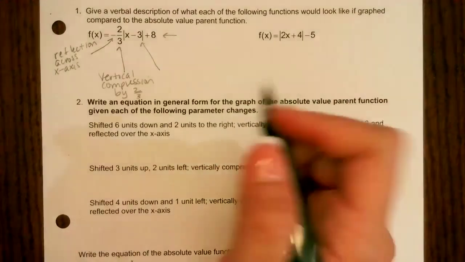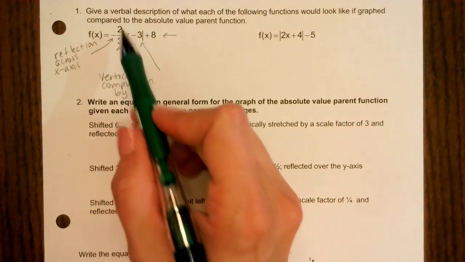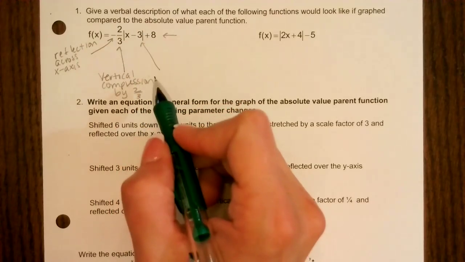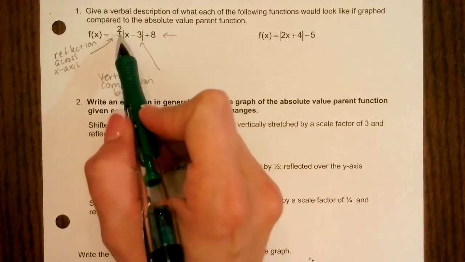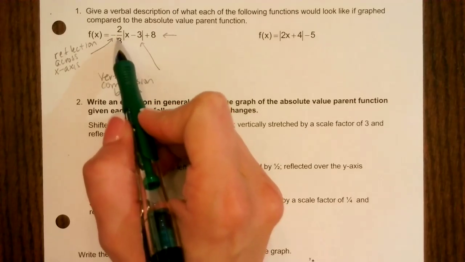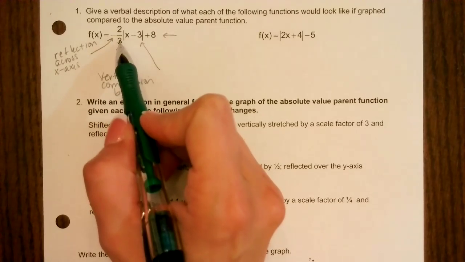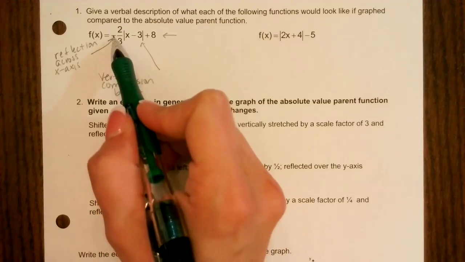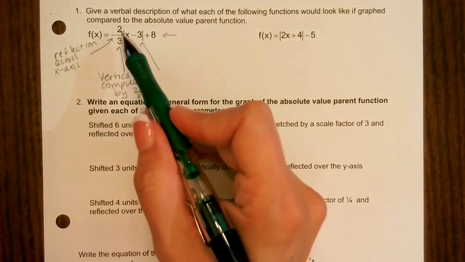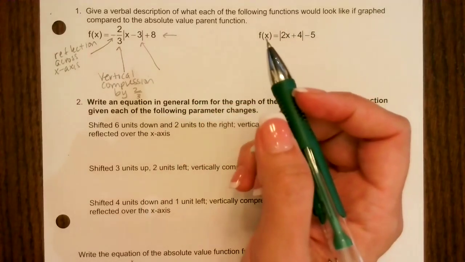Now with absolute values, remember that works just like the slope. So instead of going up one and to the right one, we would go up 2 and to the right 3. This would be our rise. This would be our run. Since it is negative, then we would actually go down 2 and to the right 3 to get this graphed.